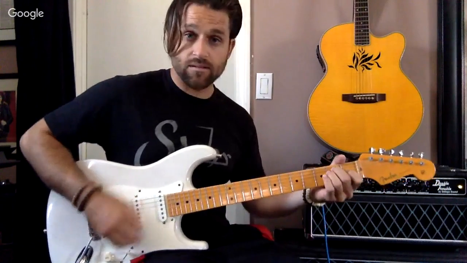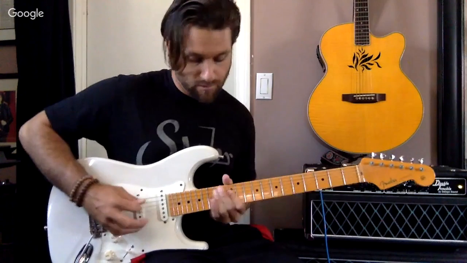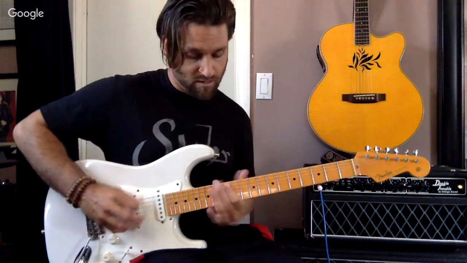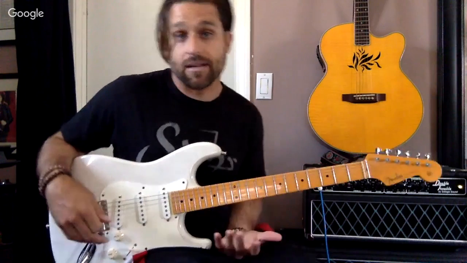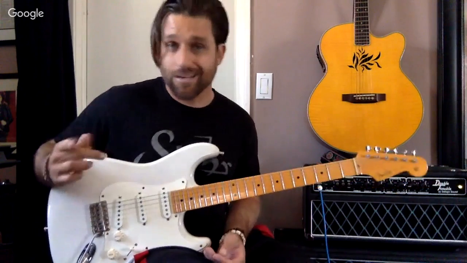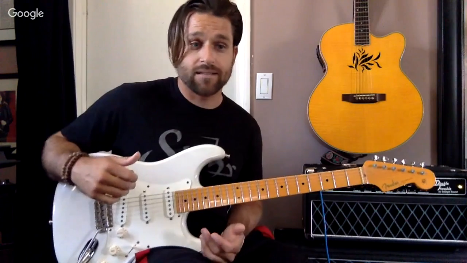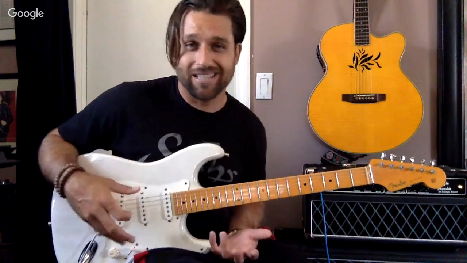And over this, you can play your E minor pentatonic scale. It's going to sound fine, but that's not your only option. In fact, it's one of 2 incredibly easy options.